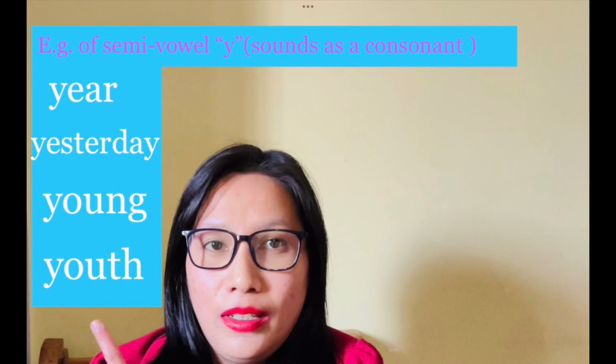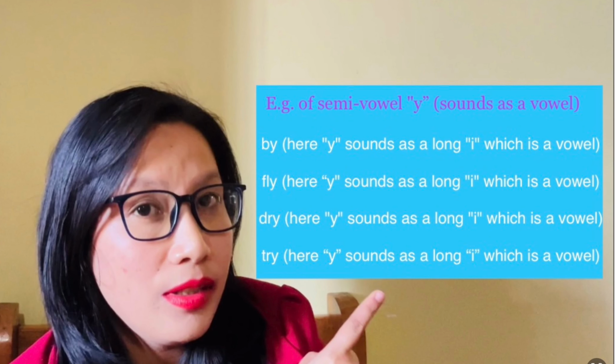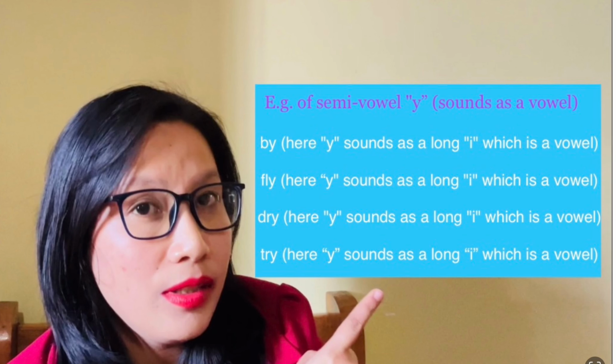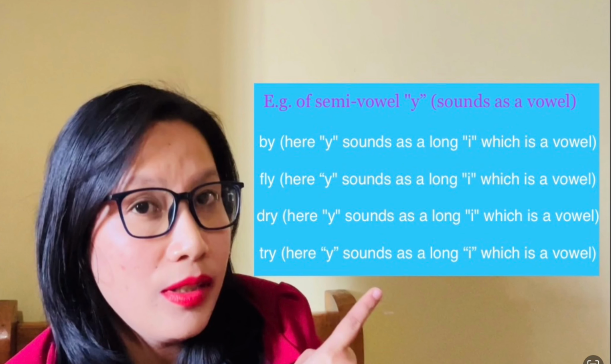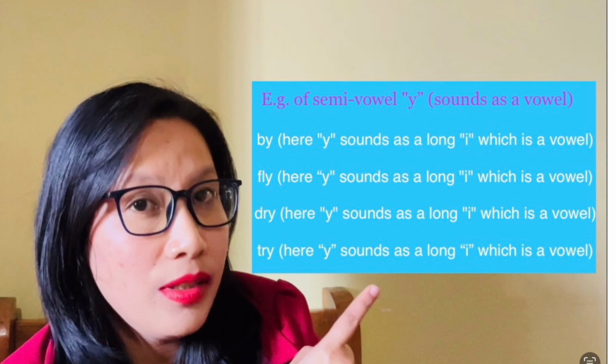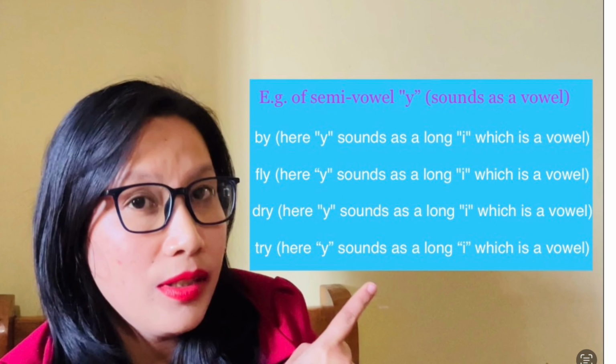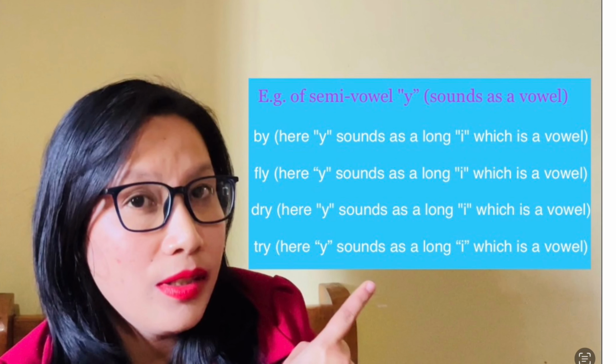Here, in these words such as year, yesterday, young, youth, the letter Y sounds as a consonant. However, in these words such as buy, fly, dry, and try, the letter Y sounds as a long I. Sounds as a vowel. Right. So, the letter Y is considered to be a semi-vowel.